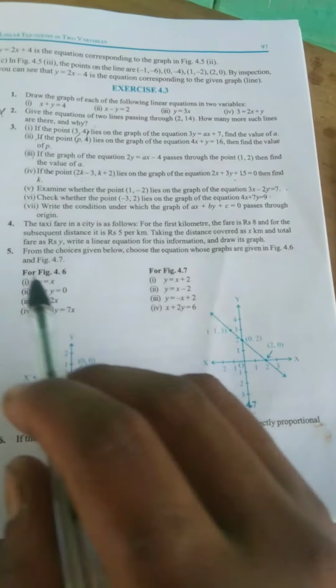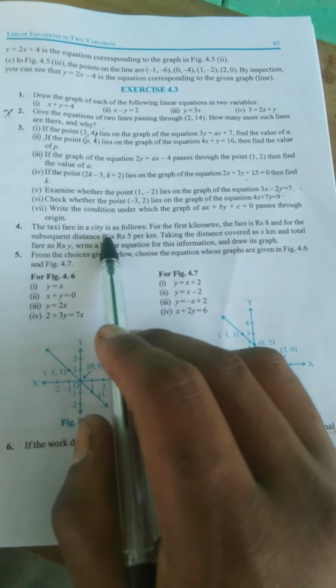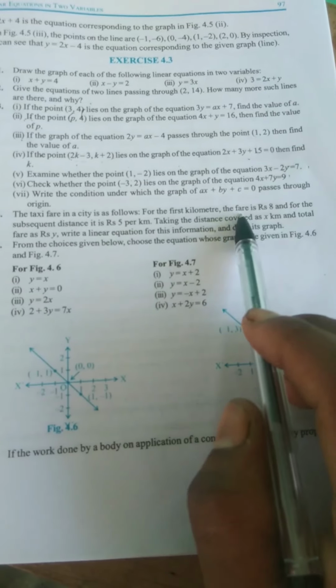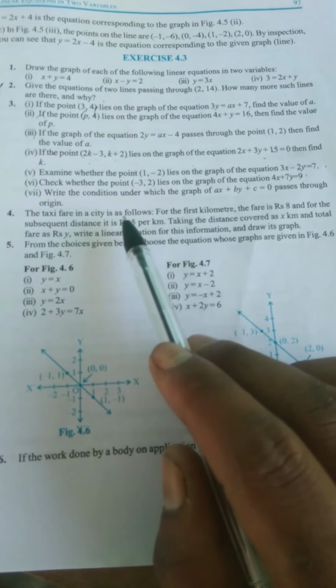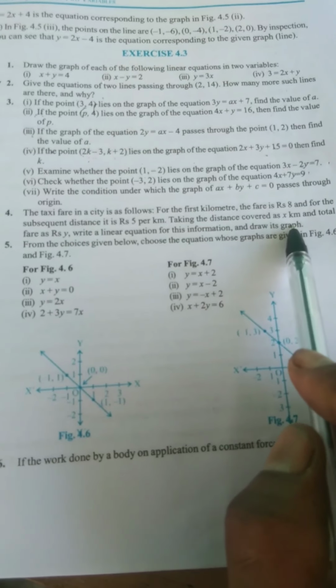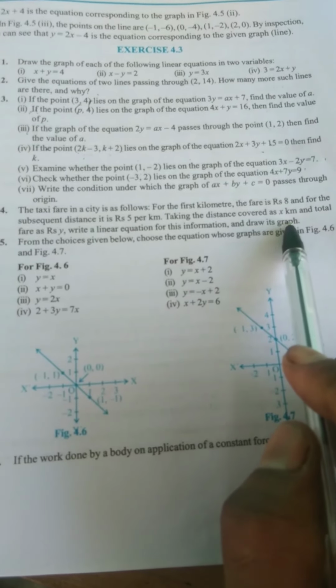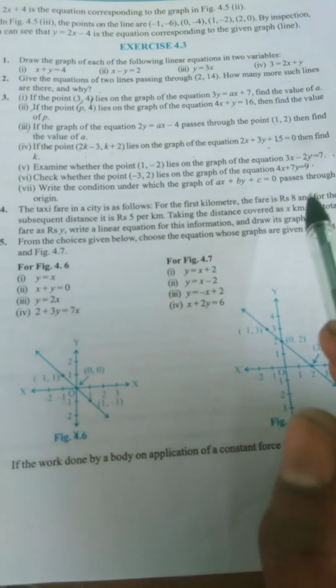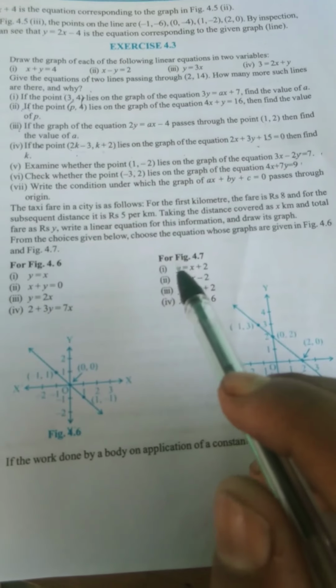Here you see the taxi fare in a city is as follows. For the first kilometer, the fare is ₹8, and for the subsequent distance it is ₹5 per kilometer. Taking the distance covered as x kilometer and total fare to be y, we need to write a linear equation, and again we need to draw its graph.